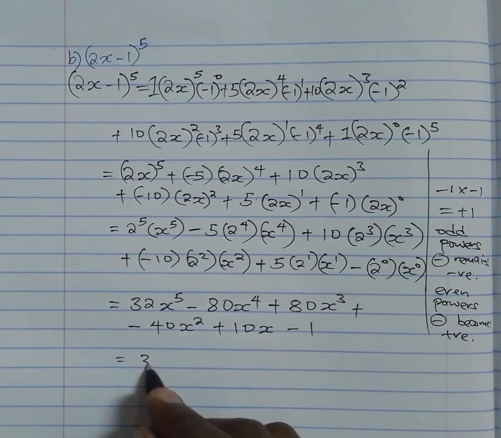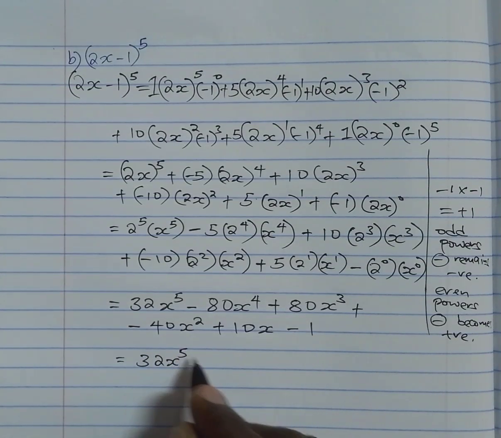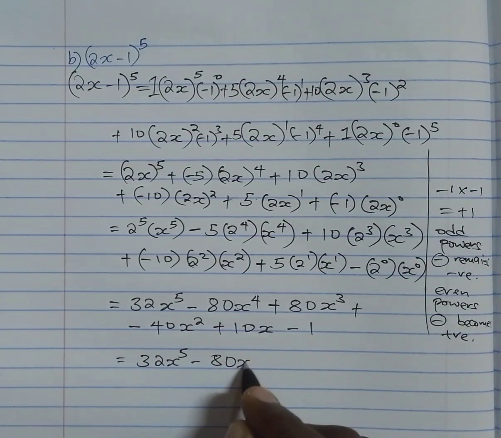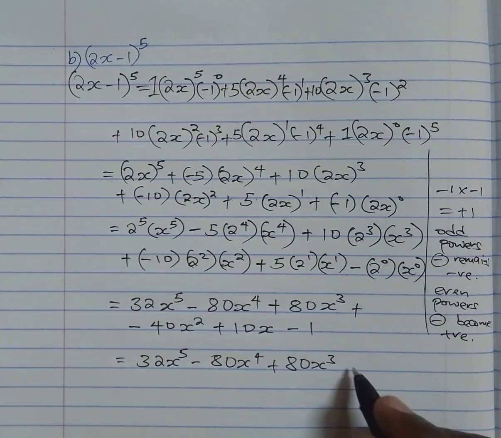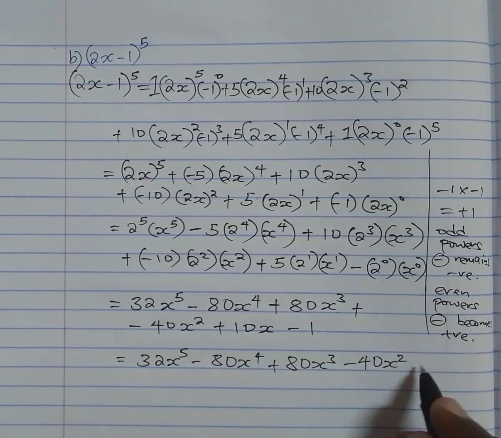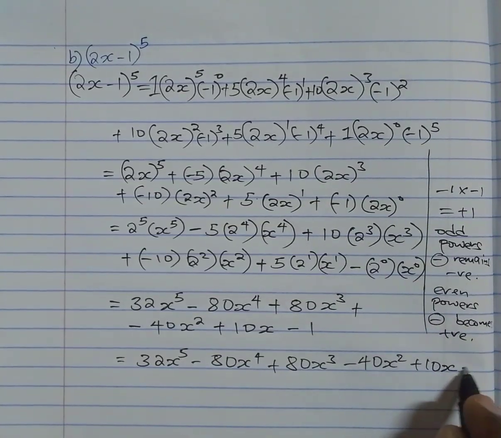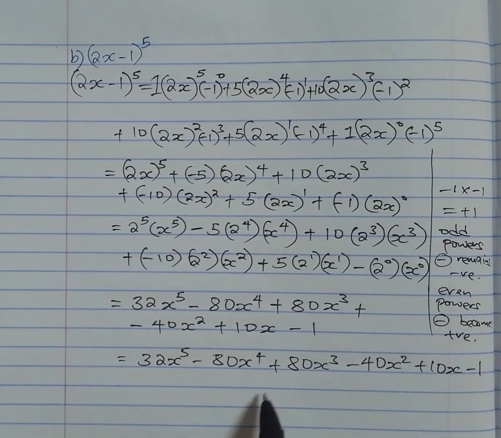So the final answer will be 32x to the power of 5 minus 80x to the power of 4 plus 80x cubed minus 40x squared plus 10x minus 1. So this will be the final answer.